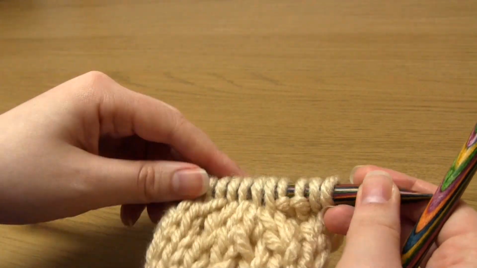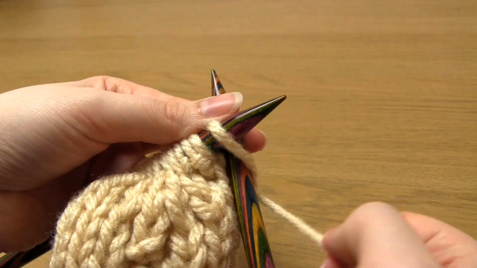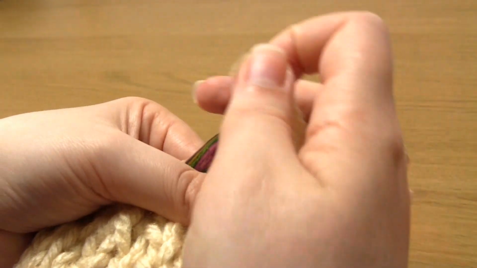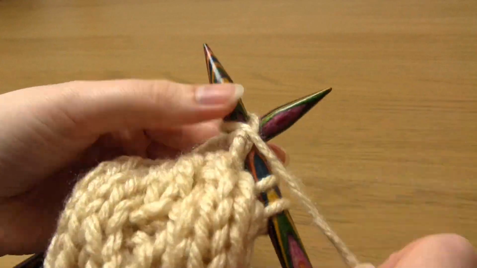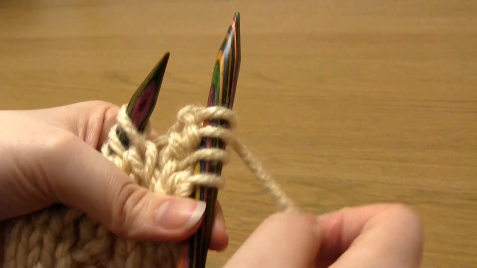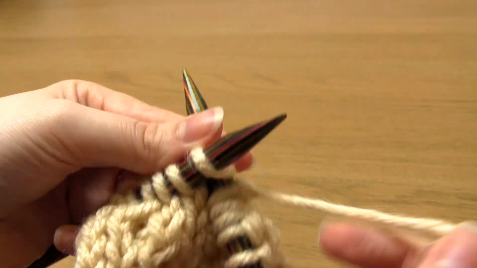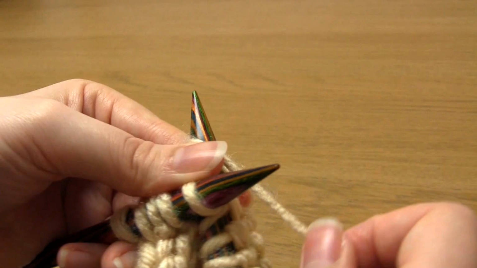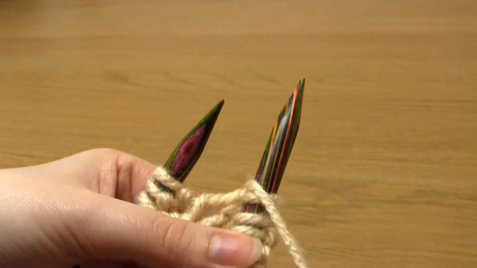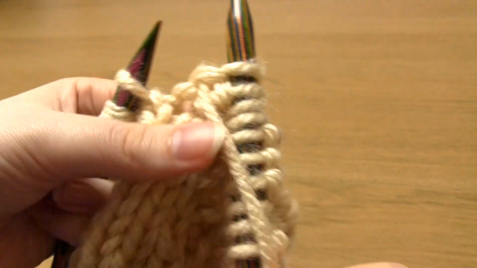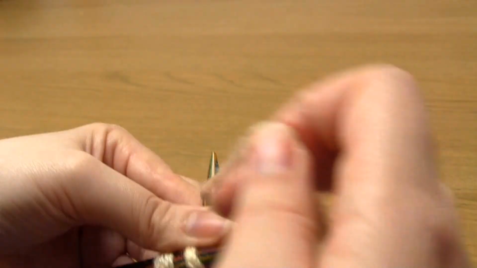For row number 7, we first knit 2 stitches. Then we bring the yarn to the front for 2 purl stitches. Then the yarn goes to the back for 5 knit stitches. Then to the front for 2 purl stitches. And to the back for 2 knits.